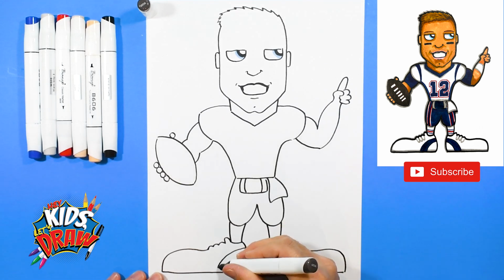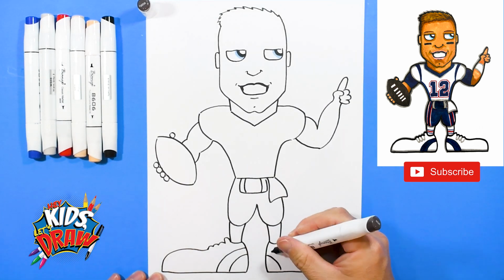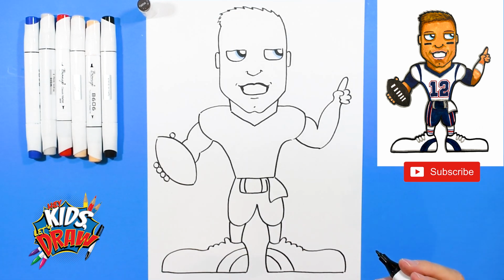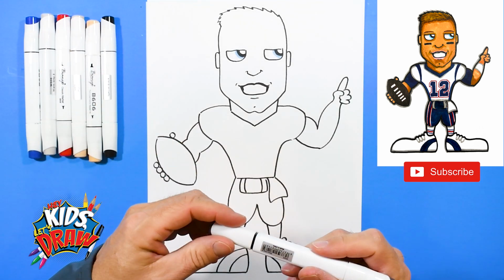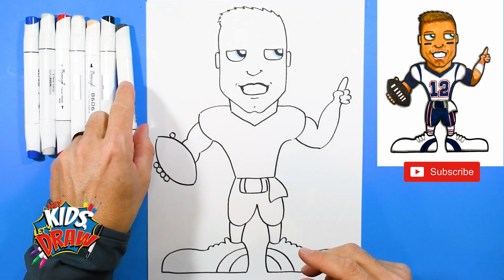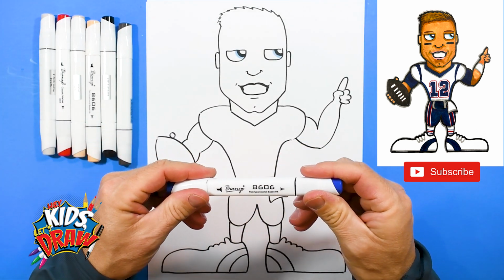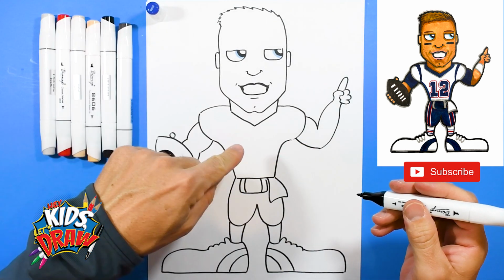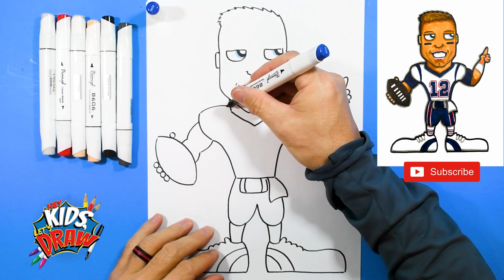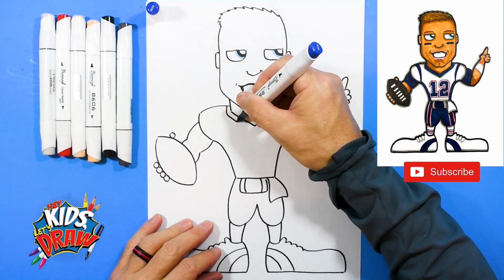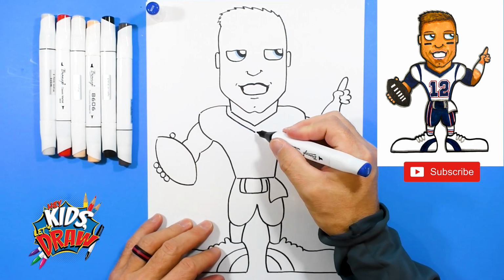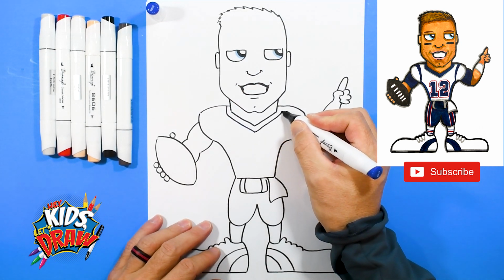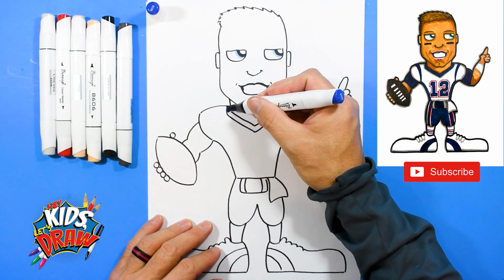Arch, arch, arch, arch. That just shows a little interest in the shoe. All right, so we are now going to get our dark navy blue marker. We're going to outline right here around the neck, come down to a point, up to the shoulder pads. So we're going to color this area in blue.